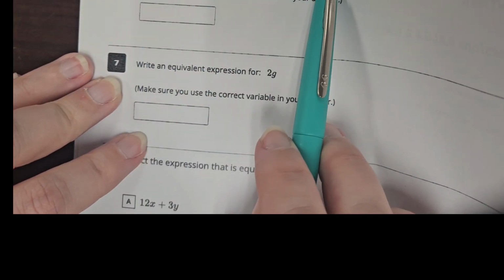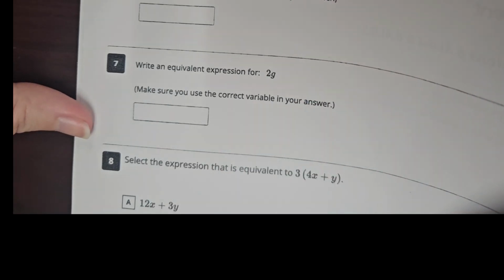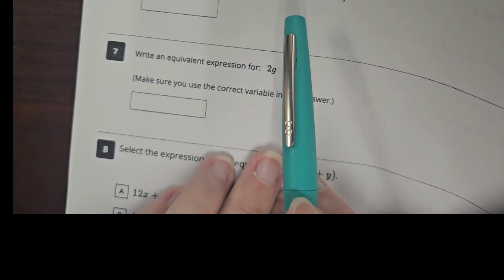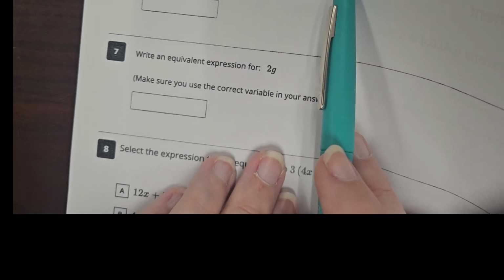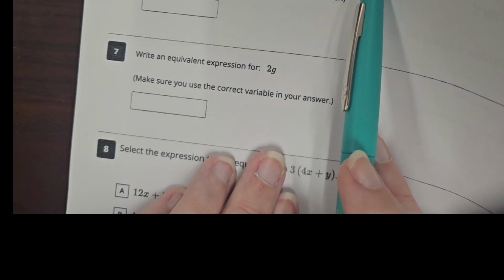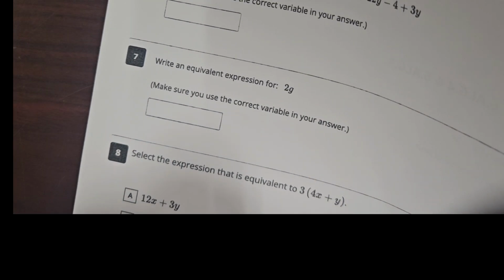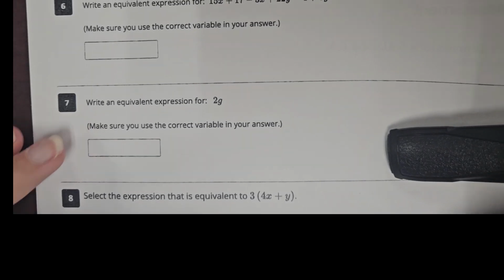So we're going to just jump to the last 5 problems. Number 6 says to write an equivalent expression for 15x plus 17 minus 3x plus 22y minus 4 plus 3y. So we need to combine like terms in order to solve this problem.